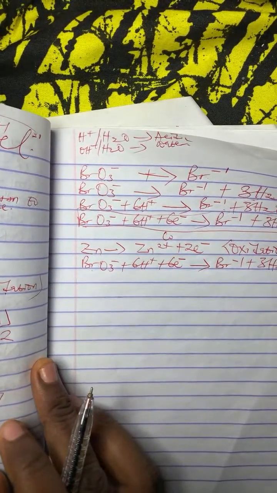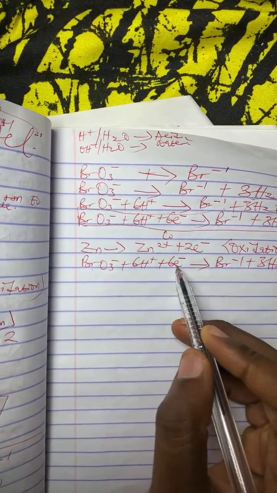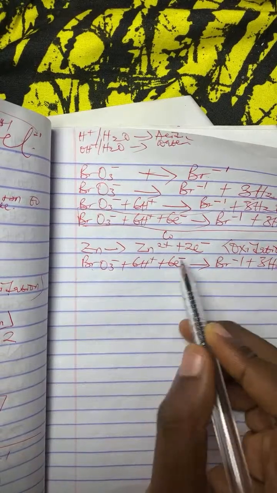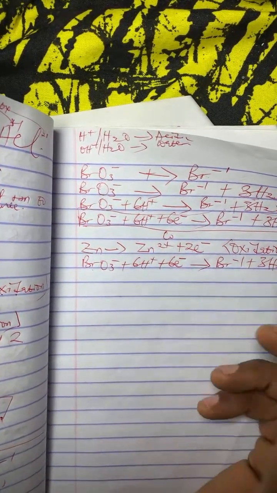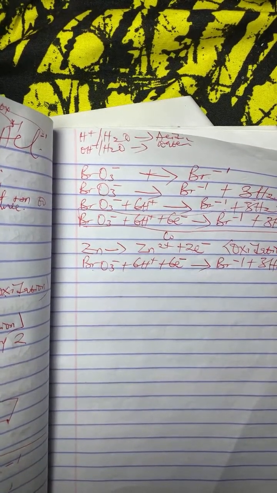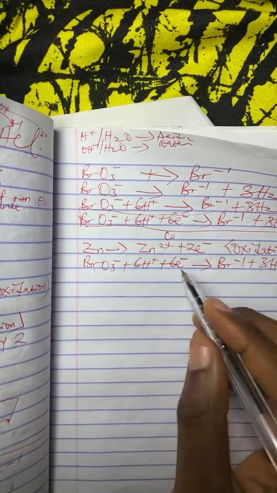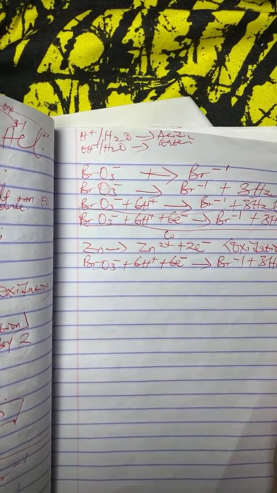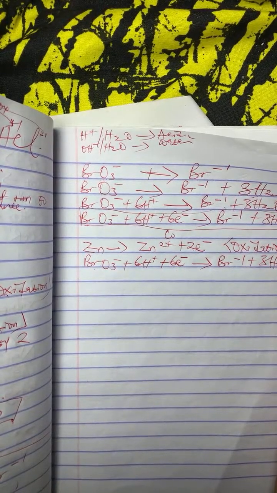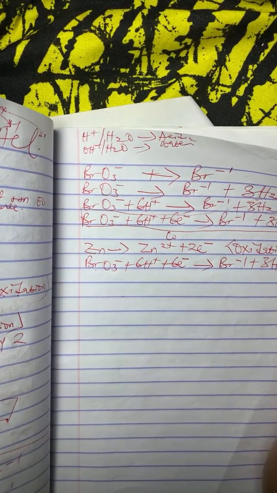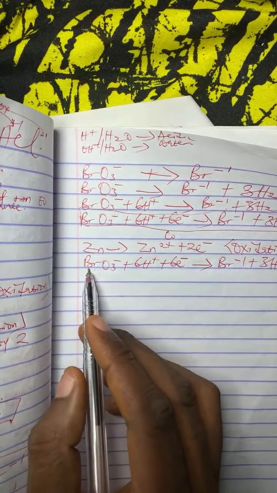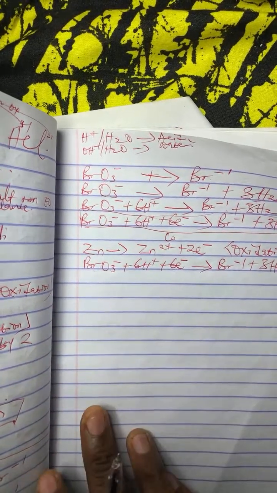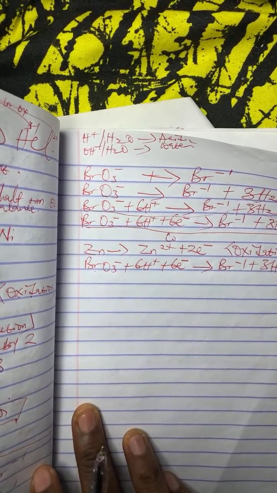So this one is balanced, this one is balanced. So if you look at the number of electrons here is 2 and here is 6. Are we together now? Here is 2 and here is 6. On a normal day, what we would have done is, well, before we move on, because electrons are at the left-hand side, this one is what? Reduction. Are we there now? This one is reduction. That means this BrO3 is what? It's an oxidizing agent. But before we come there, we are coming. So let's continue. We'll move on.